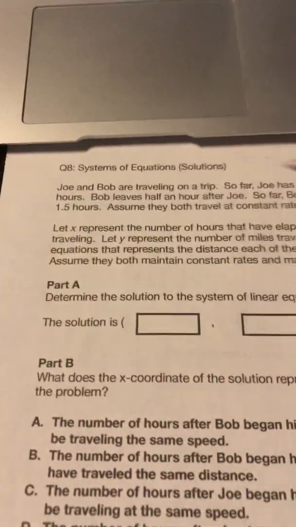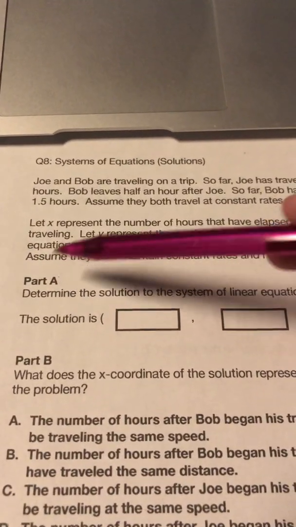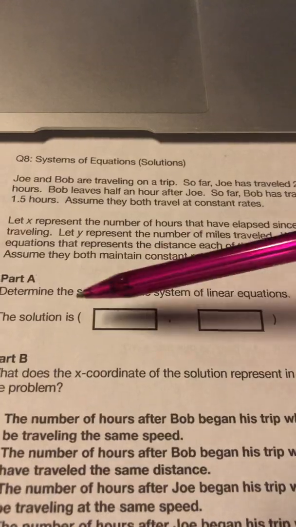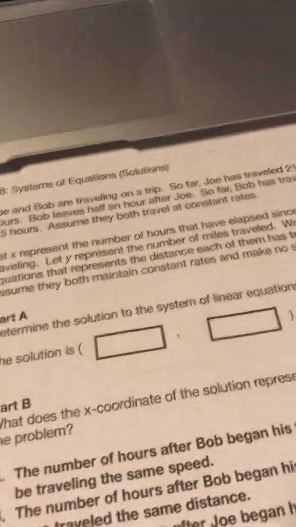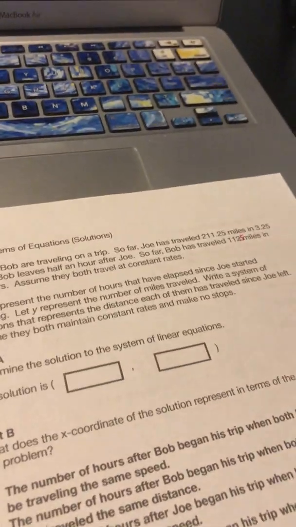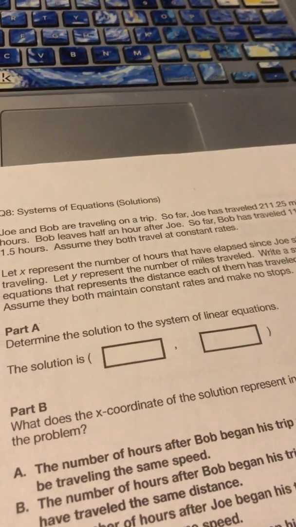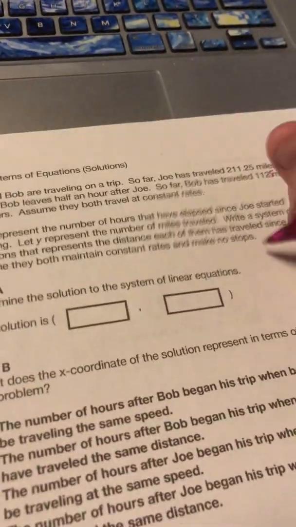So if you notice, for part A, it just says determine the solution, and we should have a point here. There's another multiple choice question about it, but for the most part, the system is all on you. You're going to have to figure out what their system is and solve it, and none of the rest of that is actually getting graded. So the first thing we're going to need to do is determine both of their speeds.